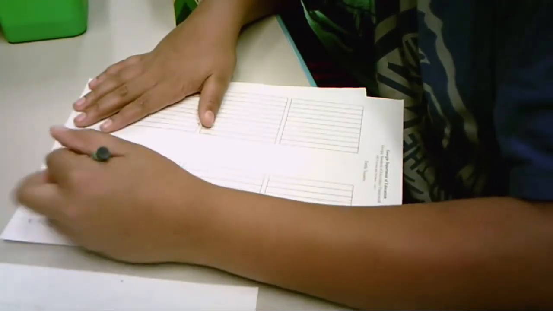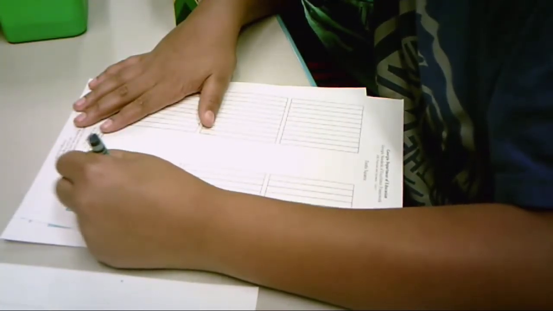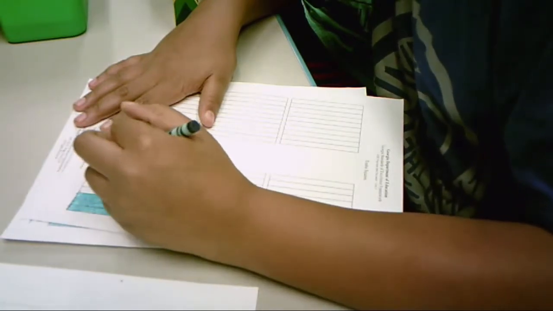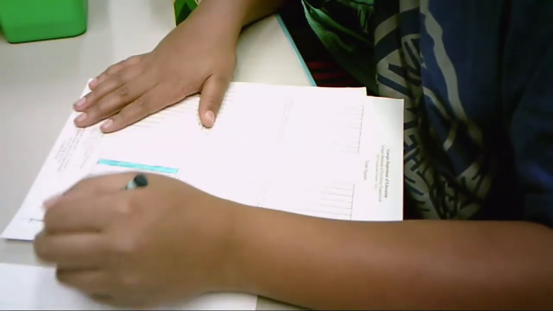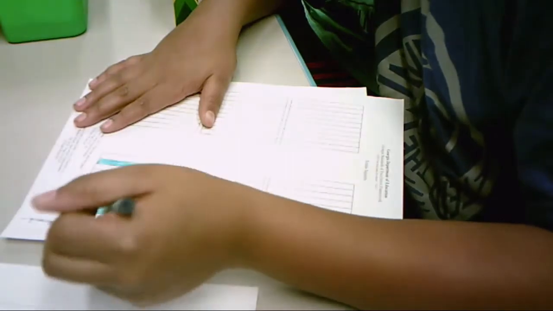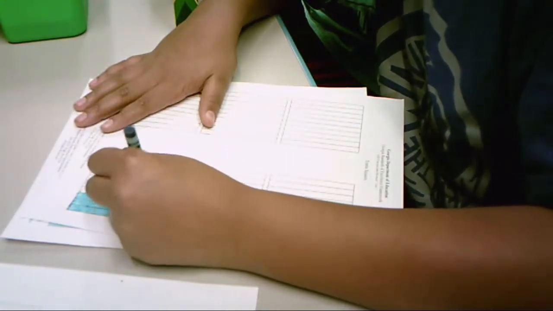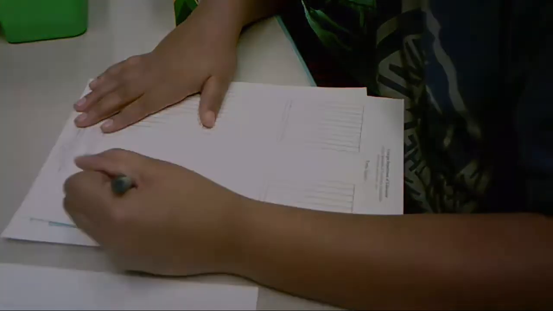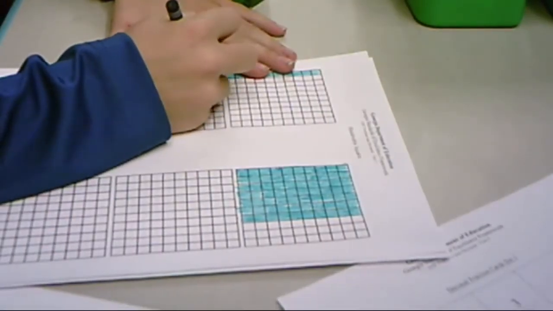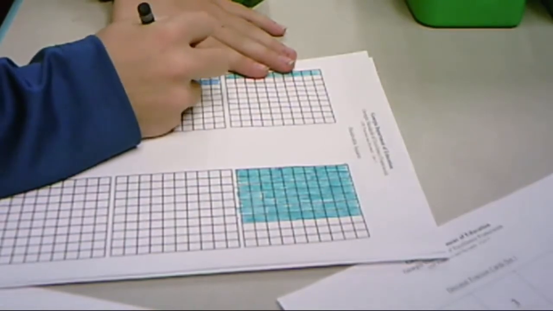Which fraction are you representing? 9/10ths. How do you know it's 9/10ths? Because the numerator is 9 and the denominator is 10, so it means 9 out of 10. So how many of those are you going to shade on your grid? 9. How many are there in all? 10. What fraction are you representing on your grid? 100 hundredths.